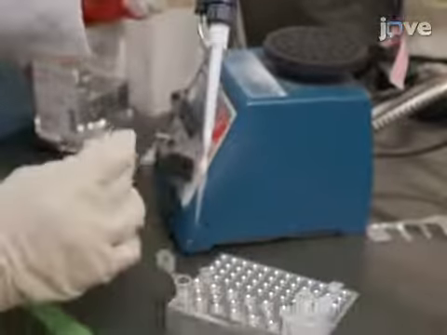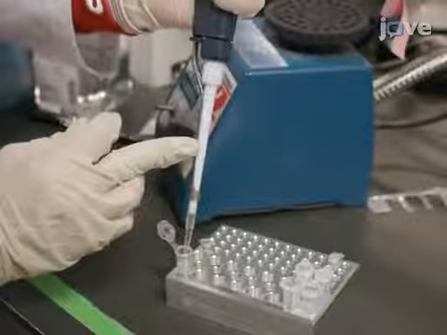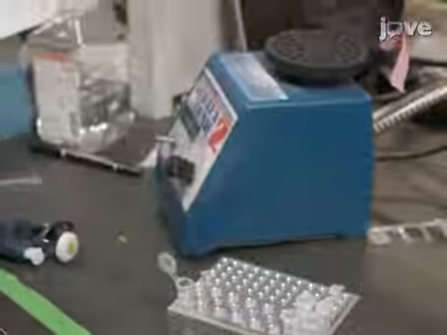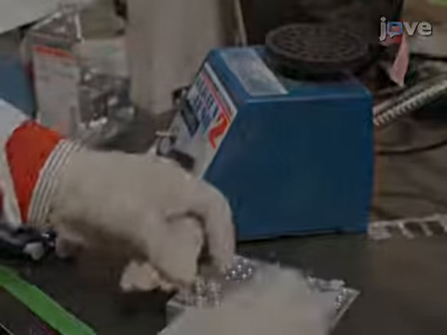Following this, mix 950 microliters of the tubulin solution and 50 microliters of the GPCPP-containing tubulin solution.